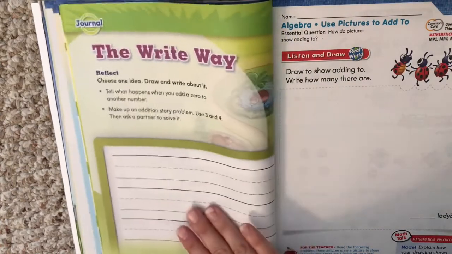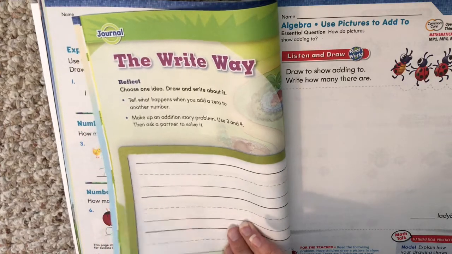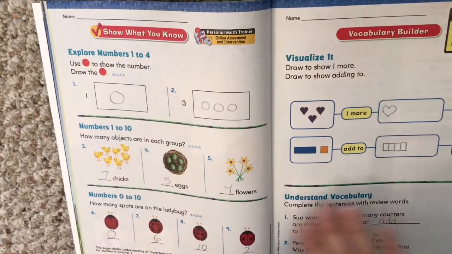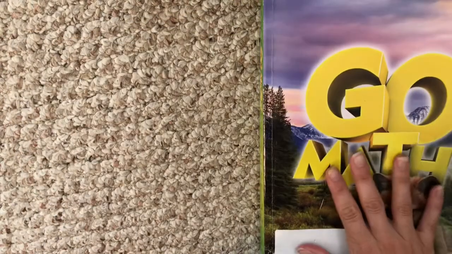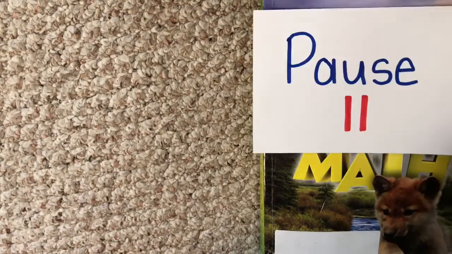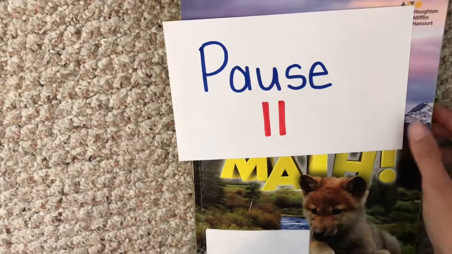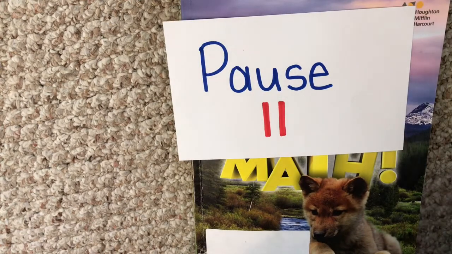So if you have finished the parts of the book that we did together, then you can close your book. Okay, pause the video for me while you put your book away, and we'll get started with the vocabulary in a second.